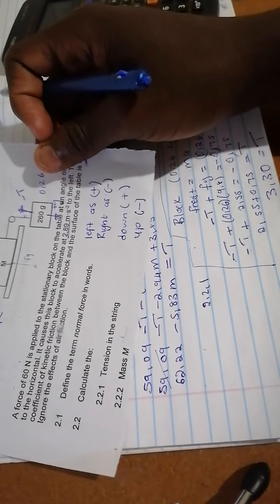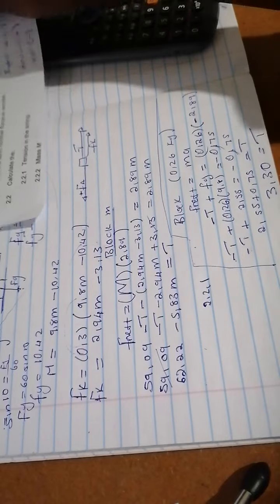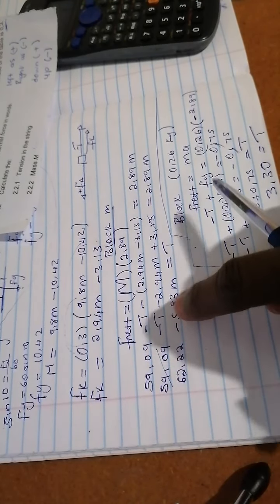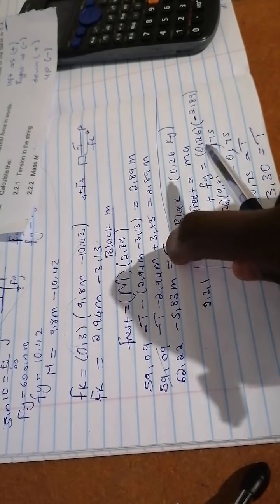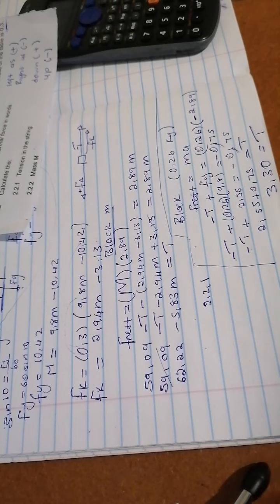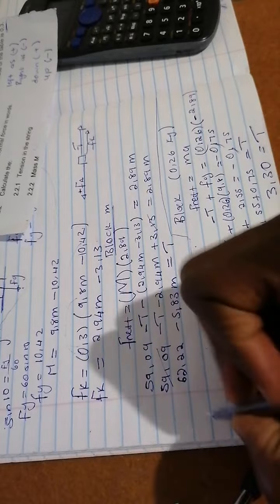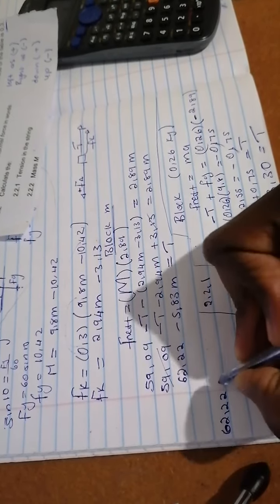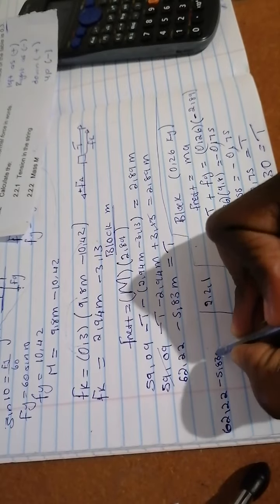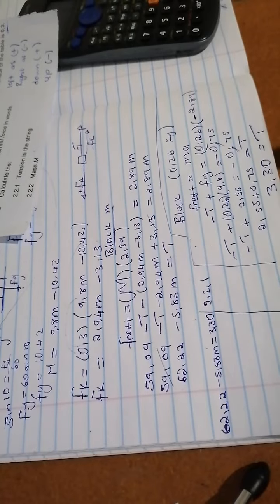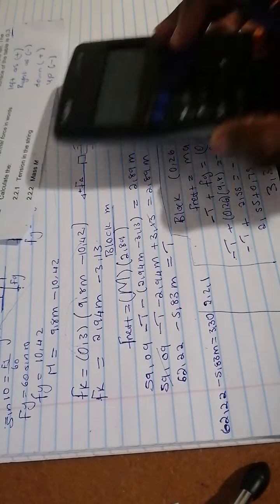They're saying calculate the mass M. Already for the block of mass M, we have 62.22 minus 5.83 M is equal to tension. What is the tension? The tension is 3.30. So what can I do? Actually, I know I've messed up. It's a mess, guys. I apologize for this mess. So I can say 62.22 minus 5.83 M is equal to 3.30. Do you see?